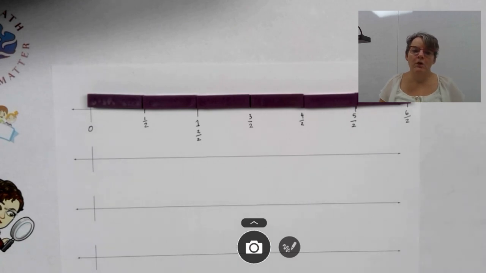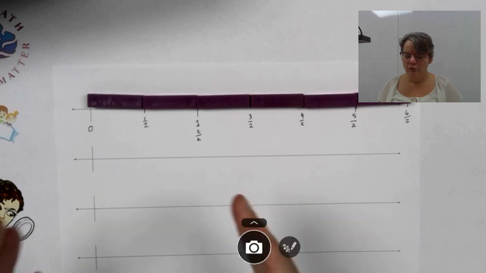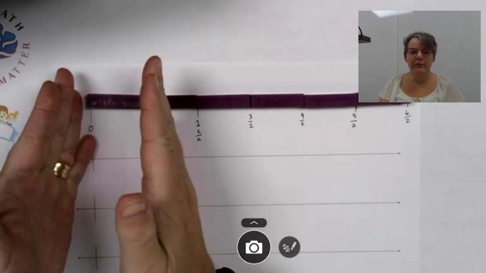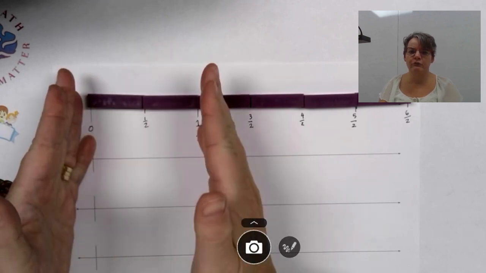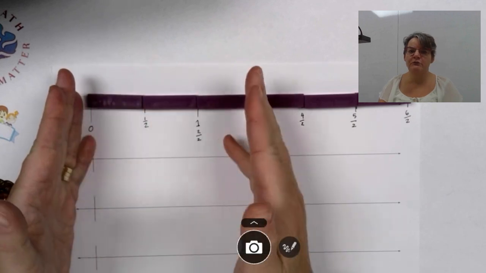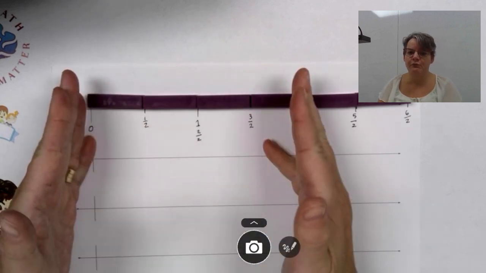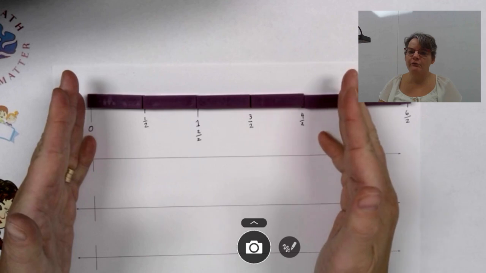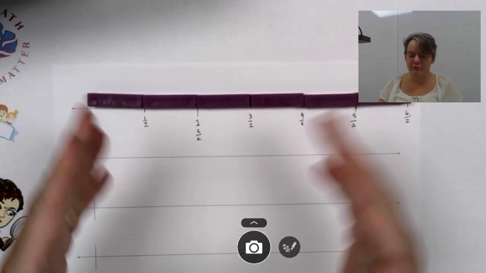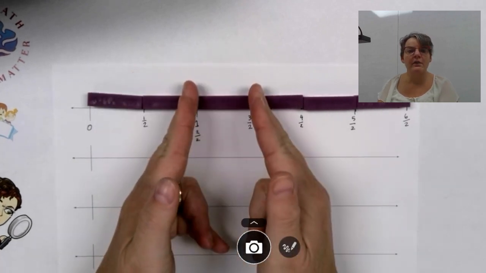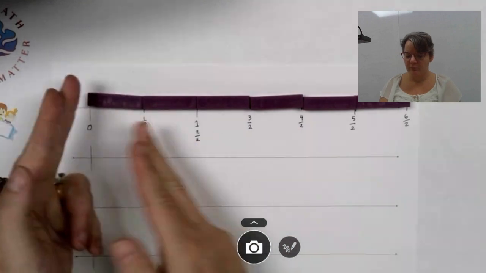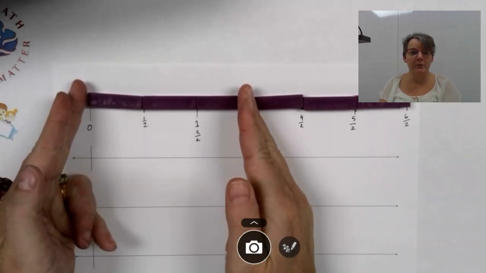Now it's important when I'm talking about this, especially if students haven't worked with the relational rods or haven't worked with fractions as length, to talk about the idea that from here to here is 1/2. From here to here is 1. From here to here is 2 1/2s. From here to here is 3 1/2s. From here to here is 4 1/2s. 5 1/2s. 6 1/2s. What's the distance from here to here? Well, that's 1/2. From here to here, that's 3 1/2s.